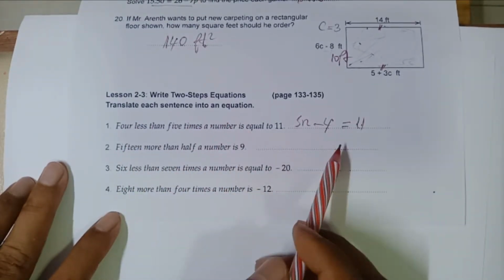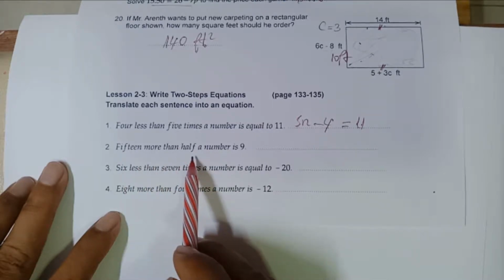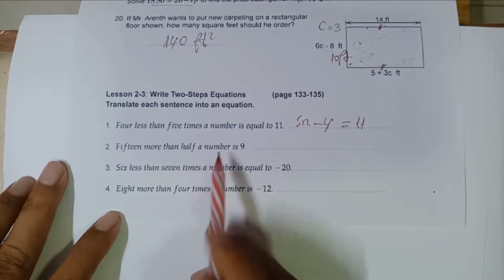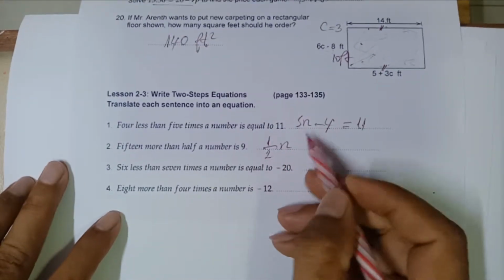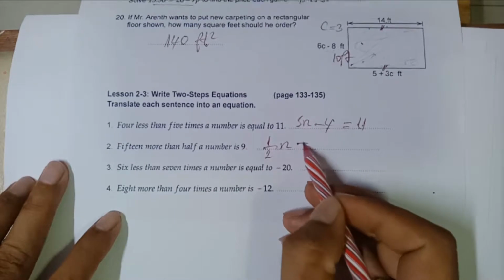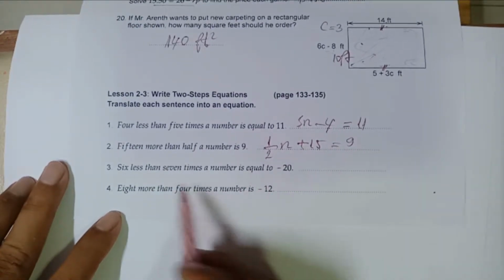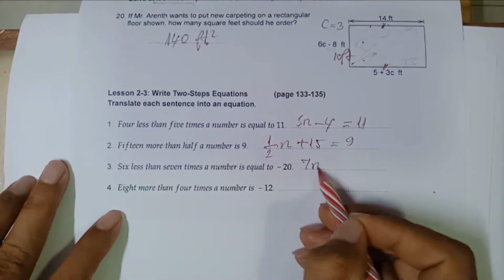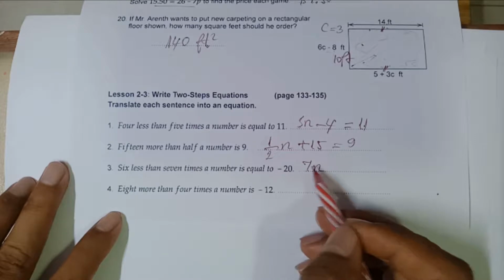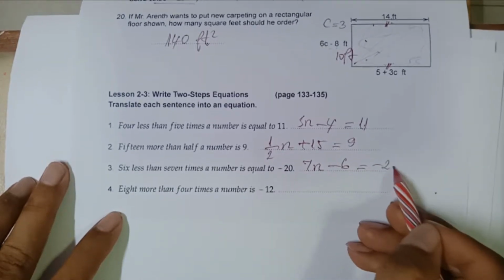Translate it into an equation. 15 more than half a number is 9. Alright, you have 1 over 2, which is half a number, plus 15, which is more than, is equal to 9. And you have 6 less than 7 times the number. You have 7 times the number, 6 less than, so minus 6 is equal to minus 20.